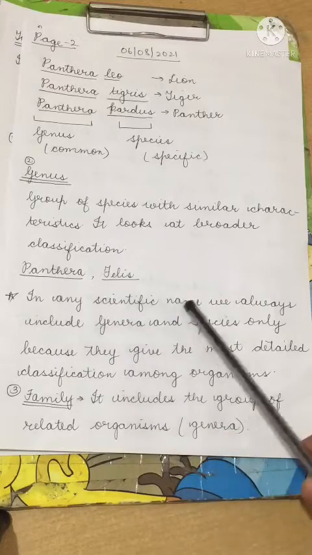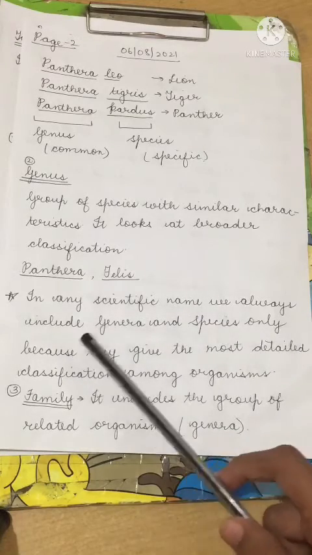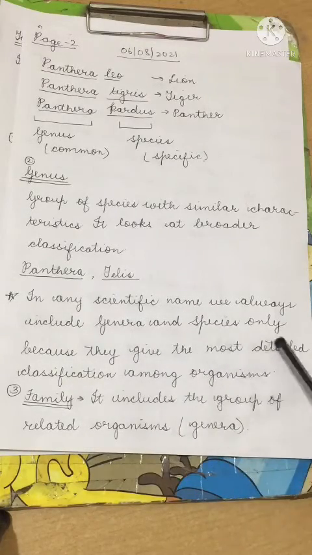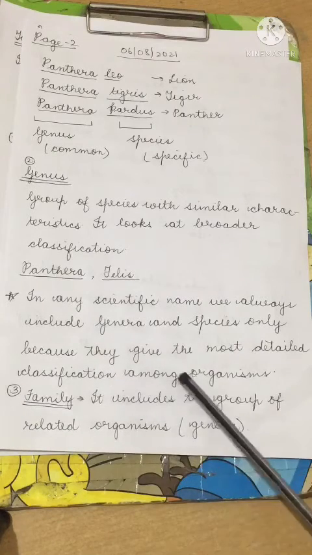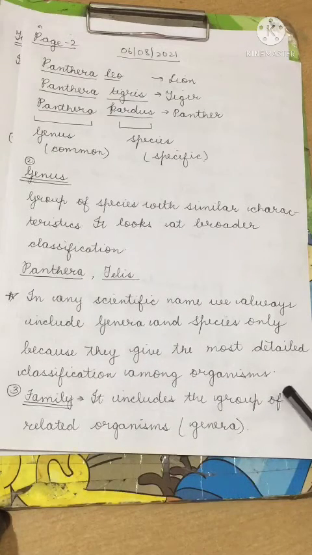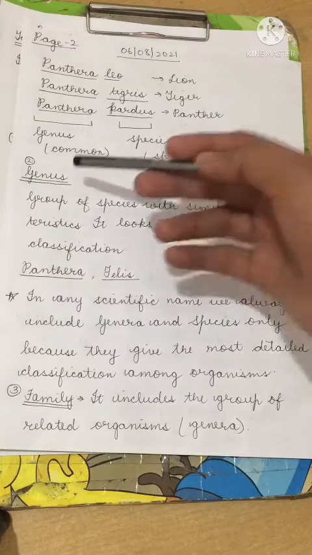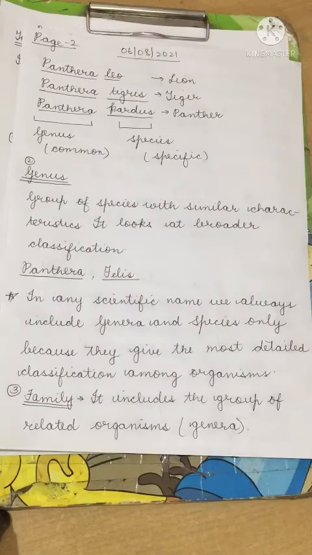In any scientific name we always include genus and species only, because they give the most detailed classification among organisms. Out of species, genus, family, order, class and kingdom, the genus and the species are most detailed. That's why we use these two terms in any scientific name.